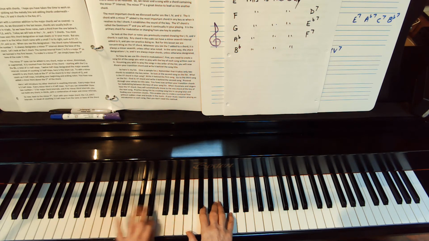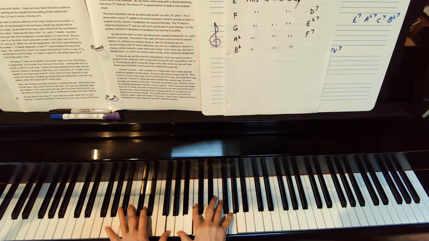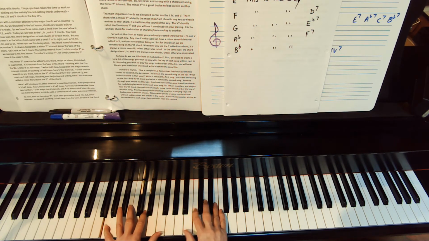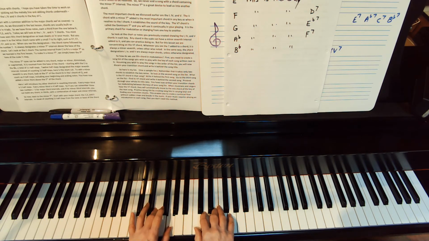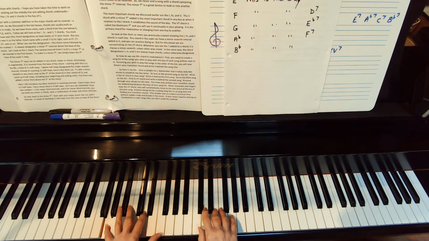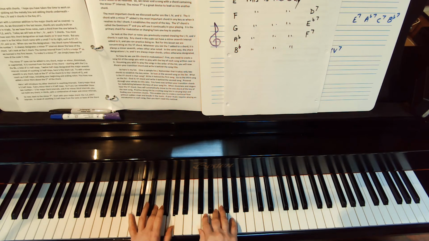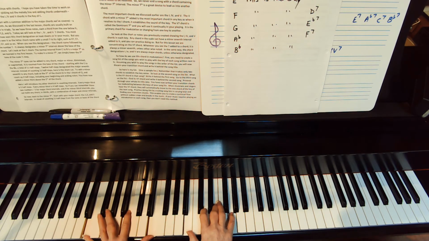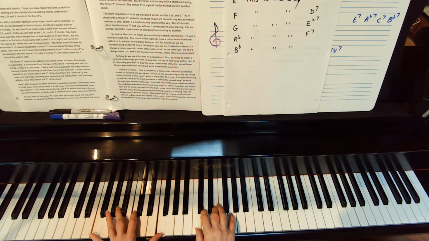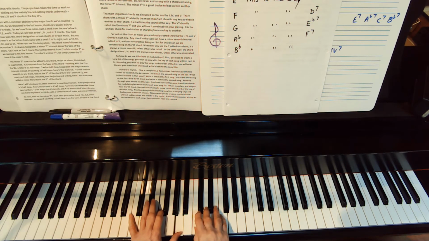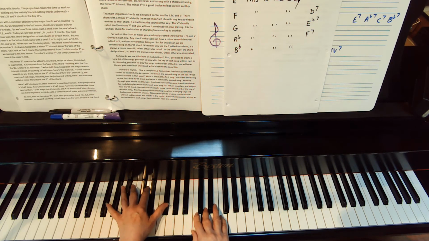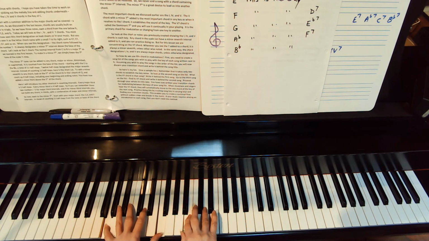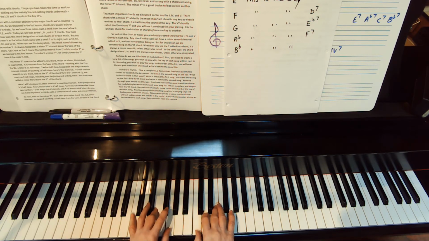Surely the presence of the Lord is in this place. Can feel his mighty power and his grace. I can feel the brush of angels' wings. I see glory on each face. Surely the presence of the Lord is in this place.